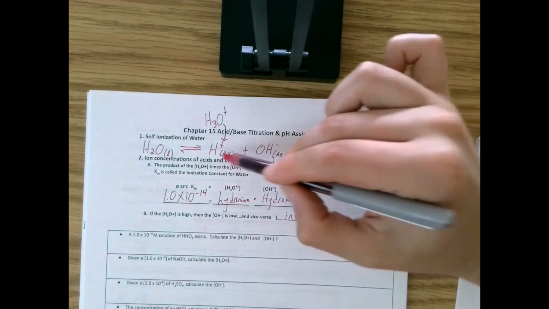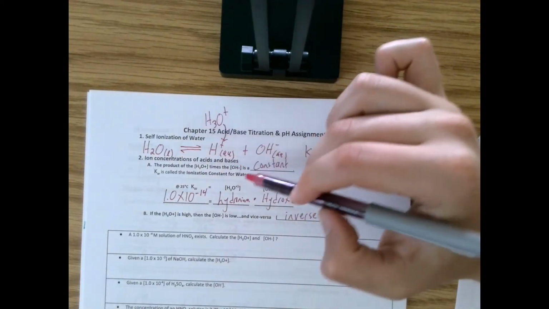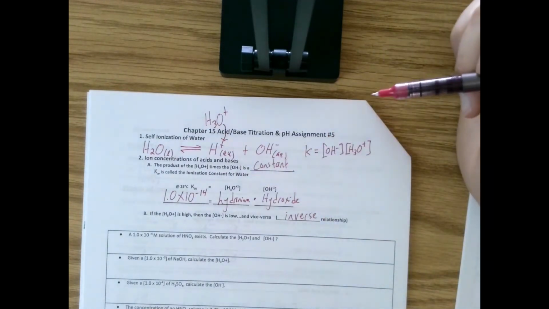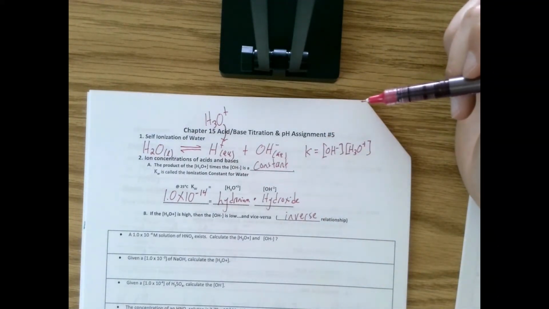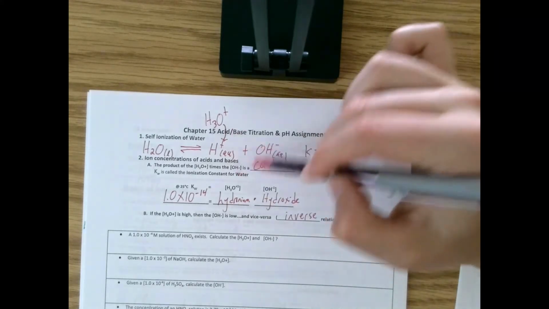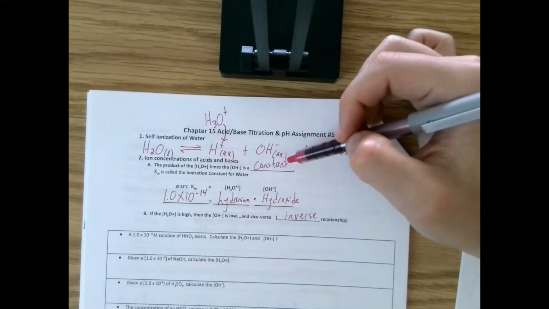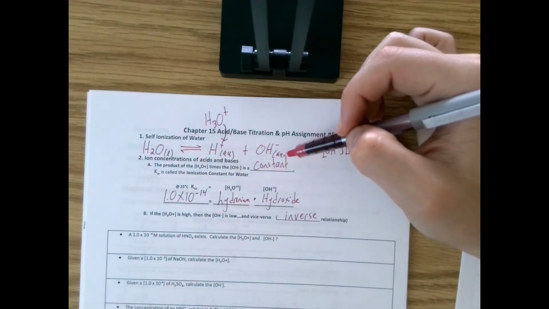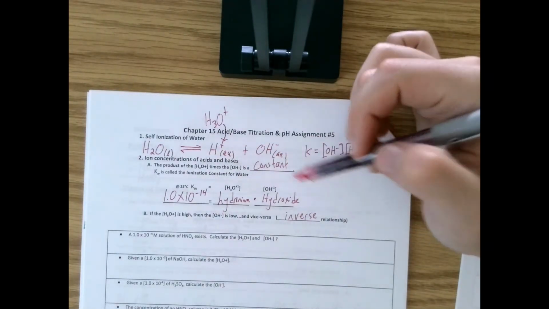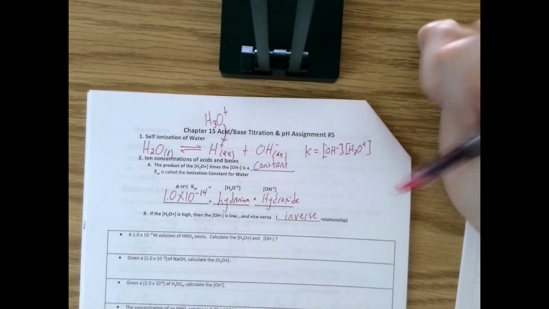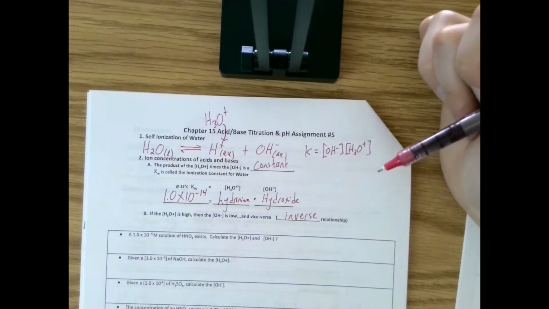So if I increase the amount of H+, will I shift equilibrium to the left or to the right? The left. So if I shift to the left, does that increase or decrease the amount of hydroxide present? Decrease. So does that match what we said? If one increases, the other has to decrease. So that's kind of the reason why, it's Le Chatelier's principle.